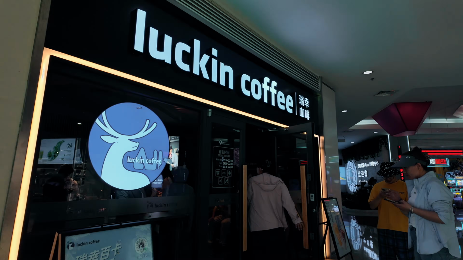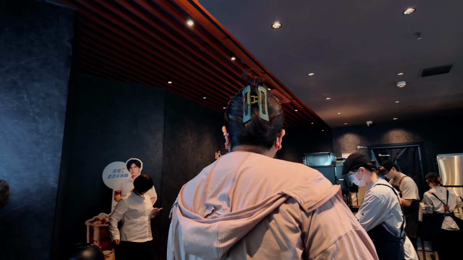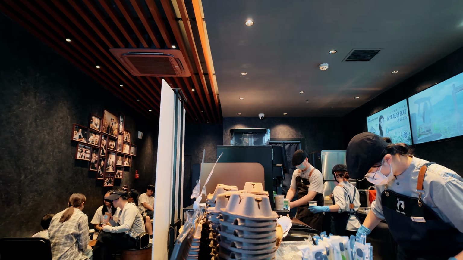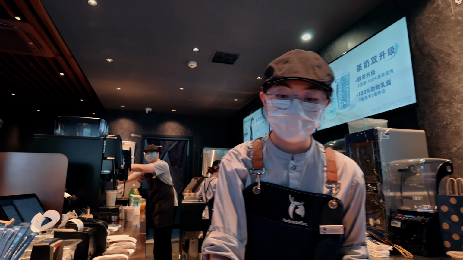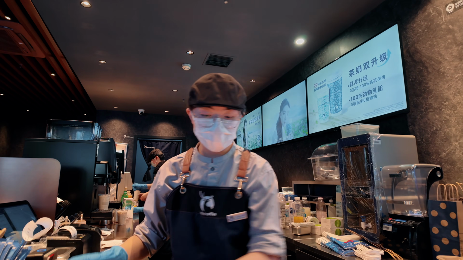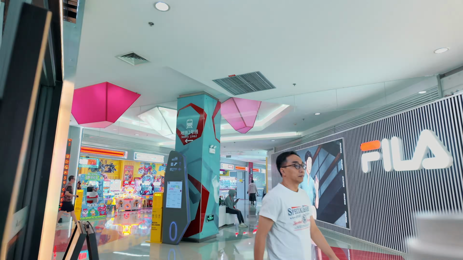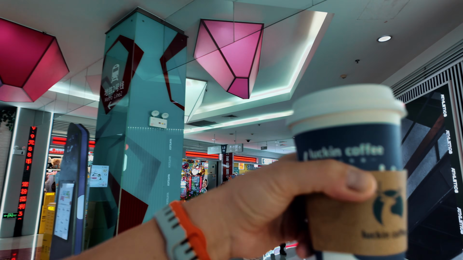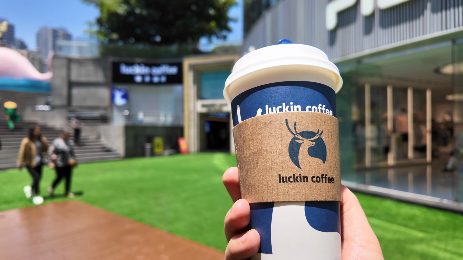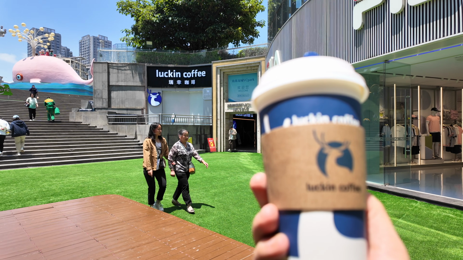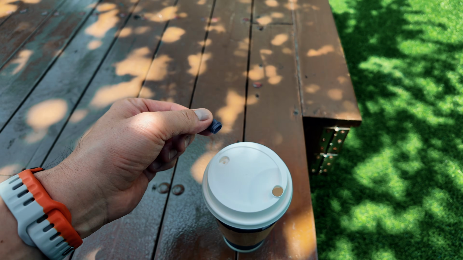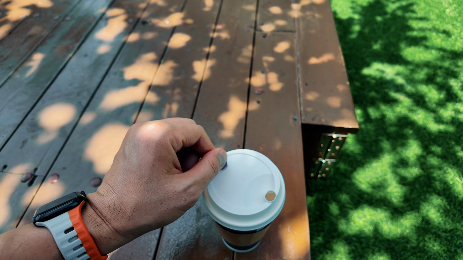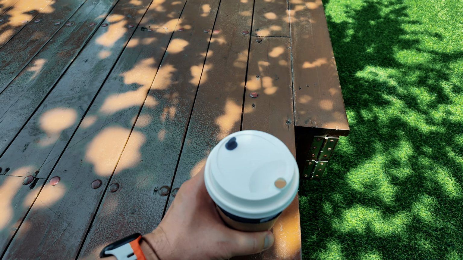Awesome. Okay, so I got my coffee. I'll just find a place. Okay, here's the spot. And I got a cup cap to keep it warm and easy to drink. It tastes really good.